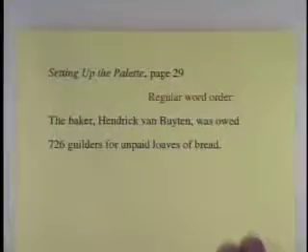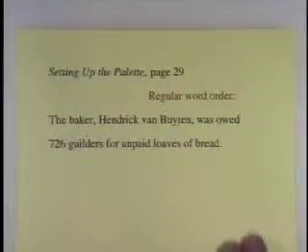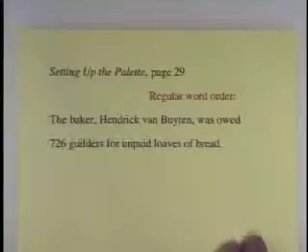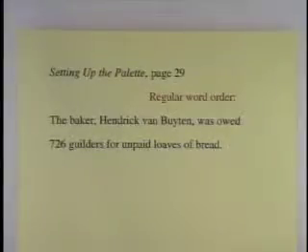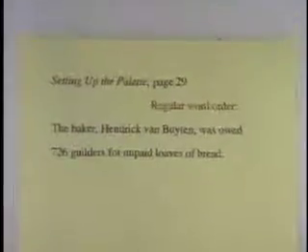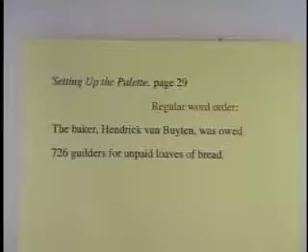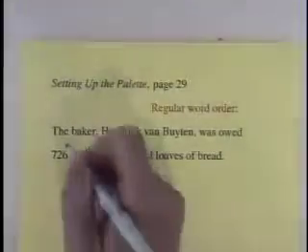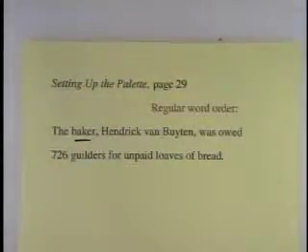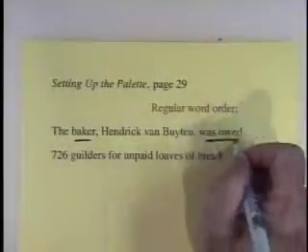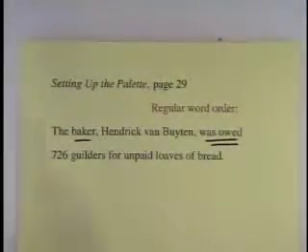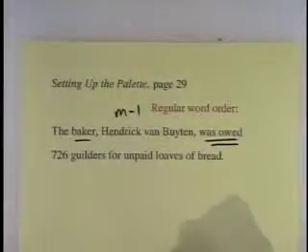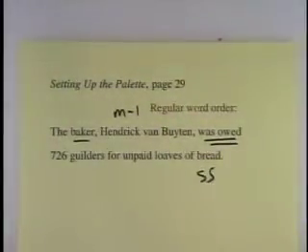So look at the next sentence. The baker, Hendrik van Buiten, was owed 726 guilders for unpaid loaves of bread. This, of course, is at the time of Vermeer's death. Jerry, what would you say the subject was in this? The baker. And what about the verb? I would say was owed. I would too. What kind of a clause is that? Main clause. And what kind of a sentence is it? Simple. Right. See, when it's in regular word order now, this is getting to be very easy for you. You can spot it pretty clearly.